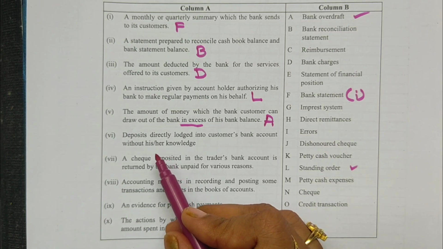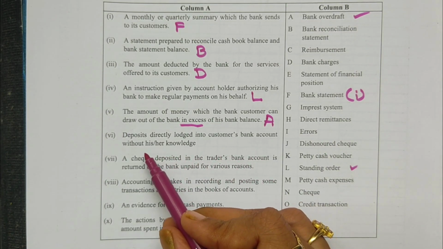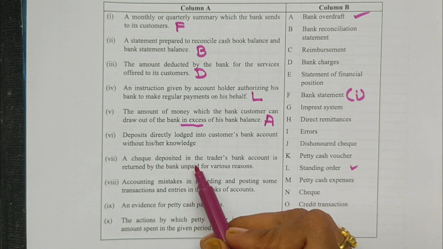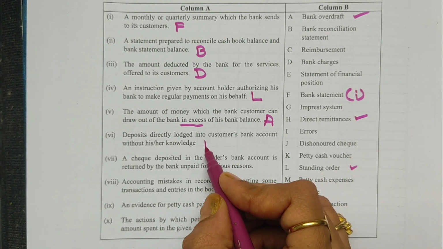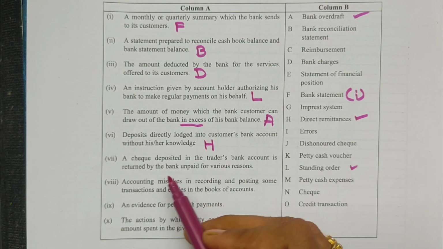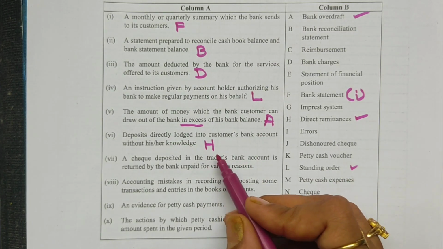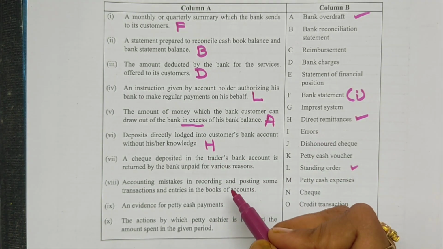Next one, deposits directly lodged into customer's bank account without his or her knowledge, so it is known as direct remittance. Sometimes account holder might not be knowing, but there are directly some deposits from its customers or from any debtors, so they are known as direct remittance.